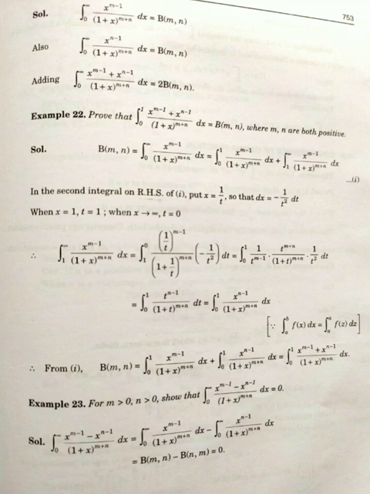Here t square in the numerator. We get minus 2 n, minus plus 1 minus 2. We get n minus 1. That's why I am taking the integration 0 to 1. The t power is n minus 1 divided by 1 plus t raised to m plus n into dt. It can be changed as t to x. We get integration 0 to 1 x raised to n minus 1 divided by 1 plus x raised to m plus n into dx.